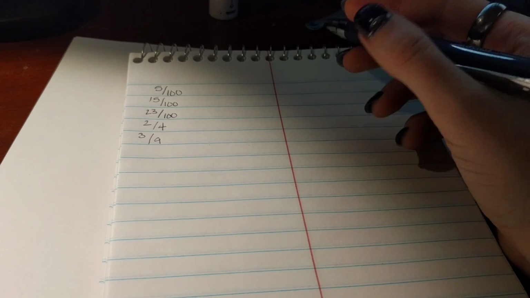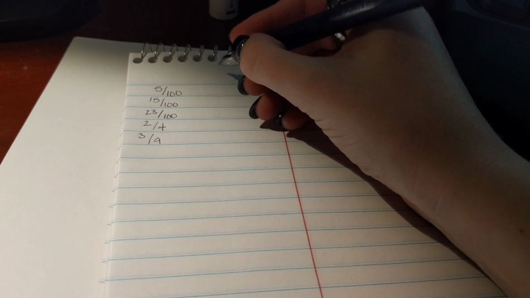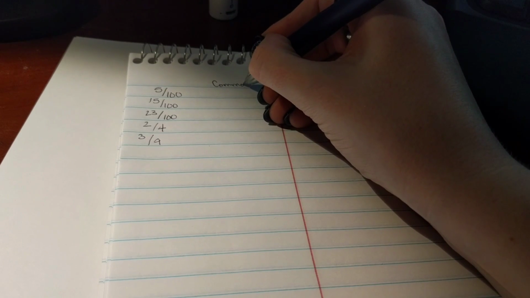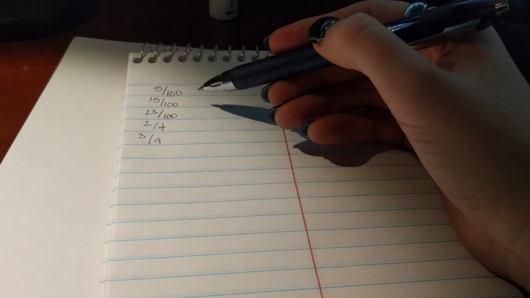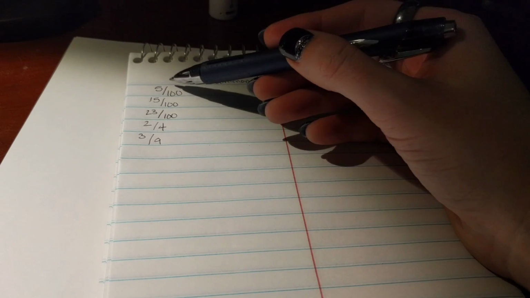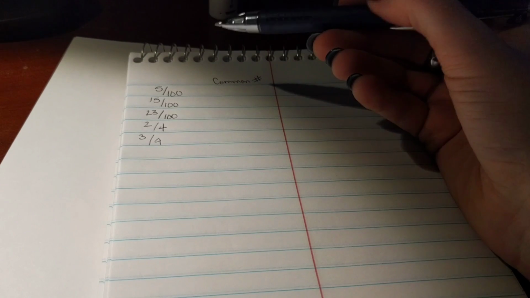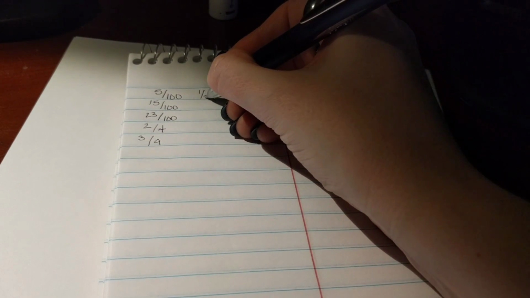A lot of times when you are reducing fractions, what you are looking for is the common number, the number that goes into both. So the common number, right? Common number. I'm just going to use the symbol. So, for example, I know that 5 goes into itself one time, and that it goes into 100, how many times? 20. So this would turn into 1 over 20.